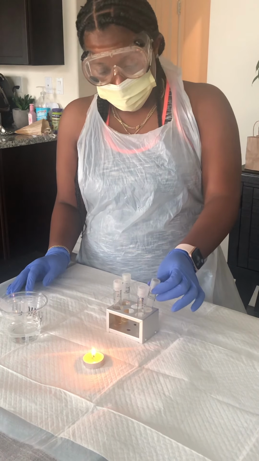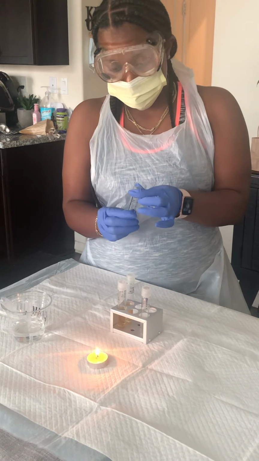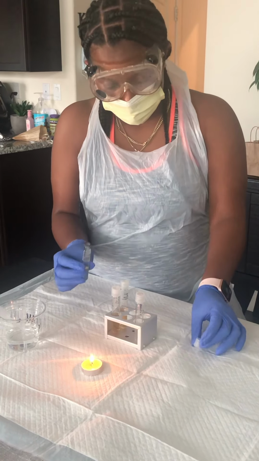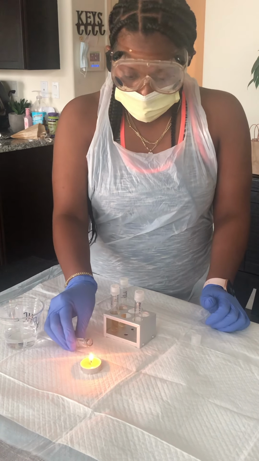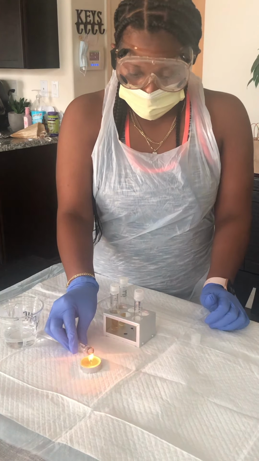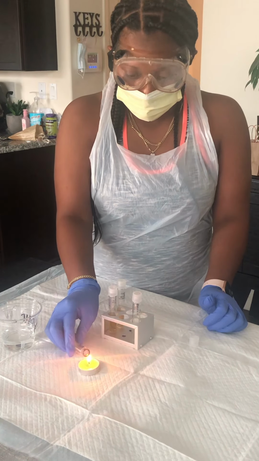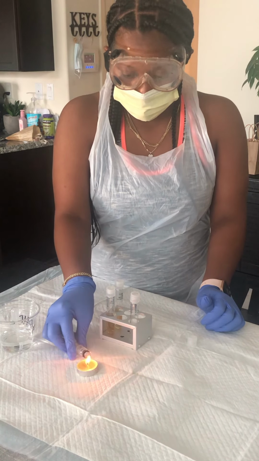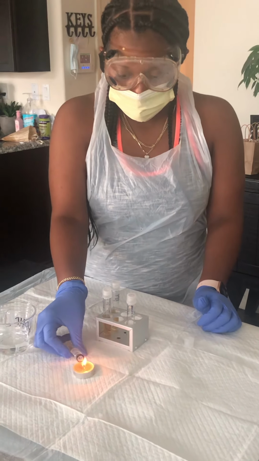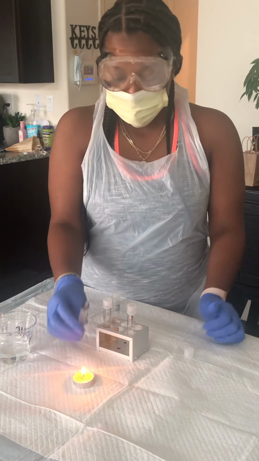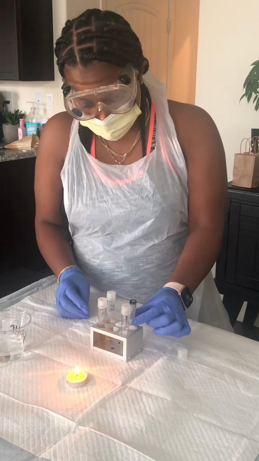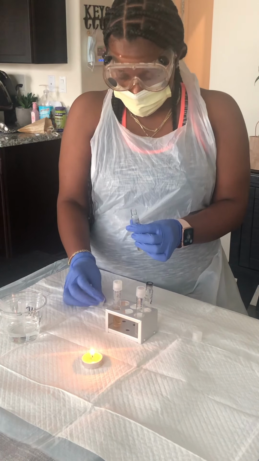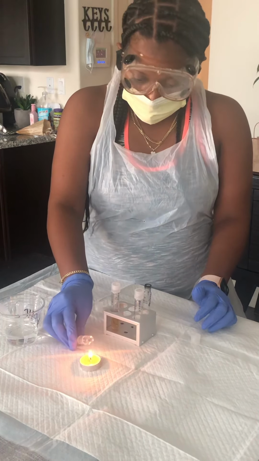So we're going to start with the E. coli first. I'm going to uncap it, and I'm going to place that, and I'm going just to sterilize the lip of the E. coli. And I'm going to place this here. I'm going to uncap my broth, and I'm going to just sterilize the top.